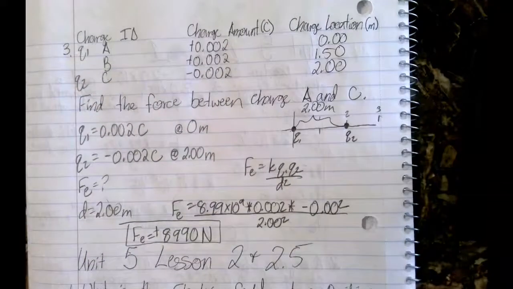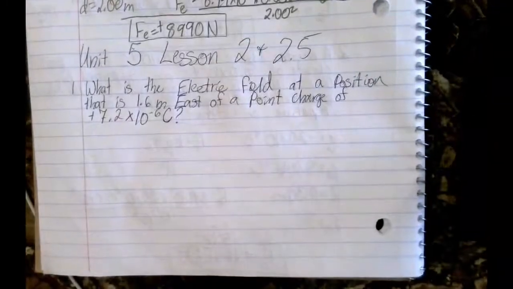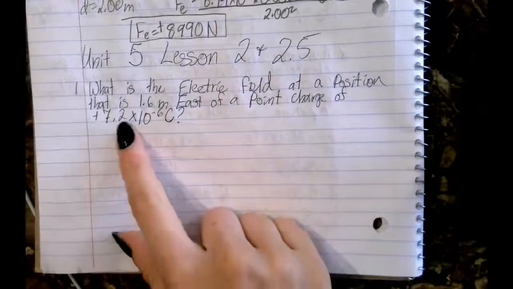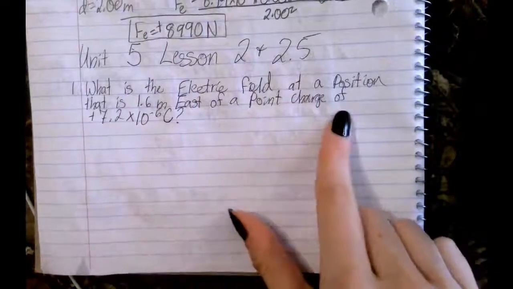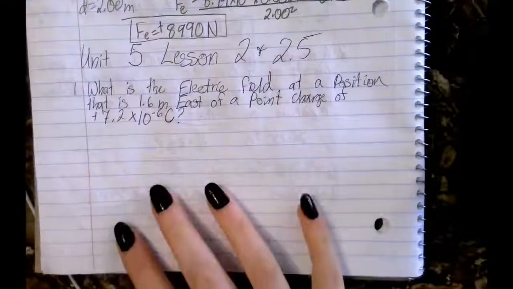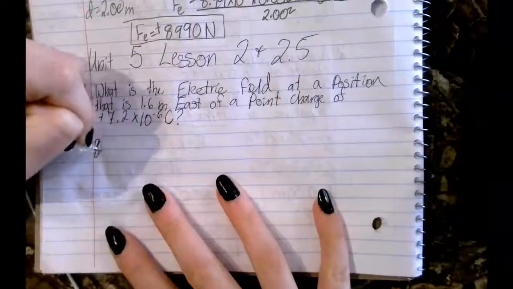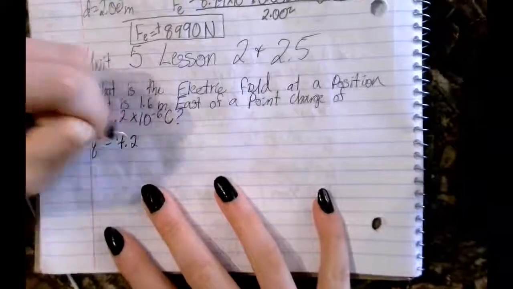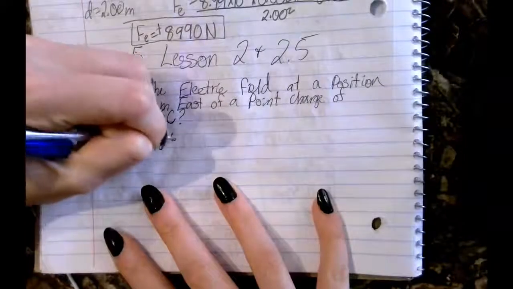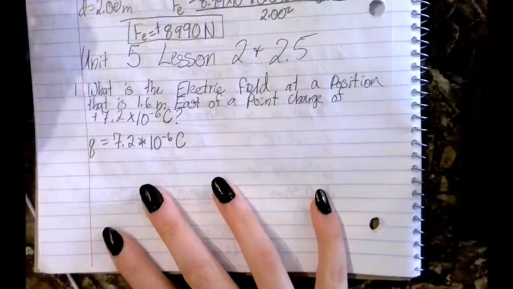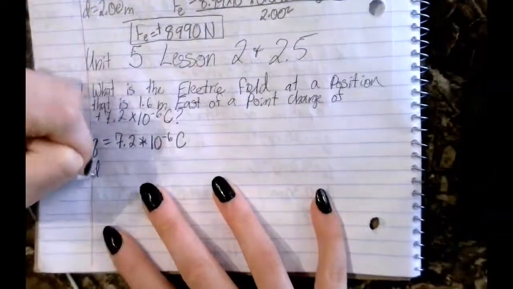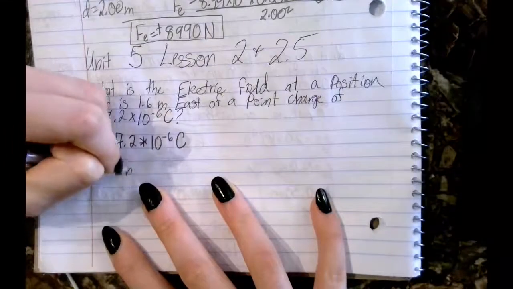Alright, now that's it for lesson 1. Moving on to lesson 2, where we started talking about electric field. Question number 1 asks, what is the electric field at a position that is 1.6 meters east of a point charge of positive 7.2 times 10 to the negative 6 coulombs? So I've got a Q of 7.2 times 10 to the negative 6 coulombs. I've got a distance, D, is 1.6 meters.